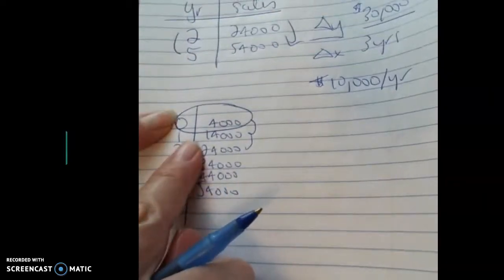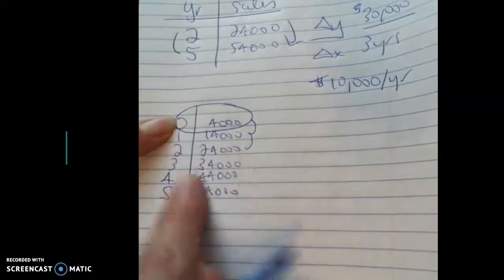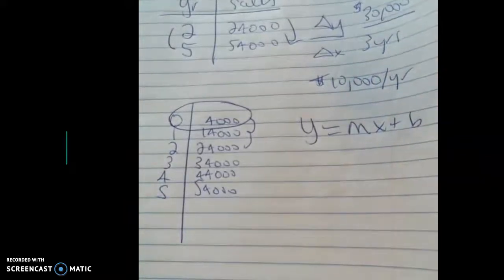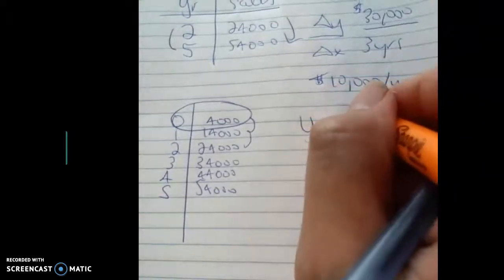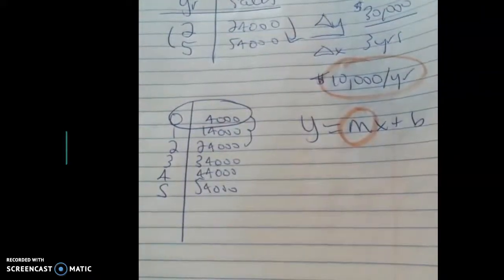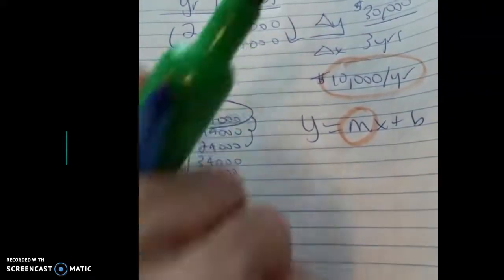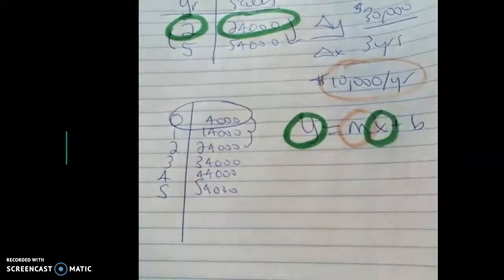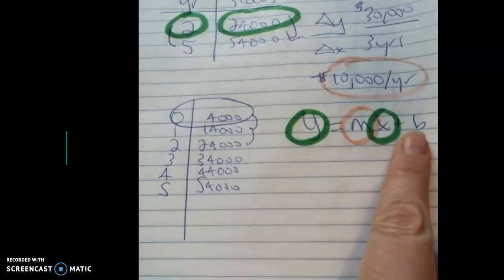1 means it's been 1 year, so you want to go back to 0. If you don't like that, you could do algebra, y equals mx plus b. And I always like to say this is like subbing 3 out of 4. What do you know? You know m, right? M's right there, so you know m. And you also know 2 inputs and outputs, but you only need 1 of them. So here's an x and a y. So I have 3 numbers. I can figure out b.